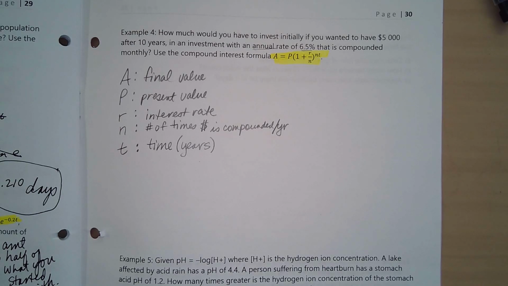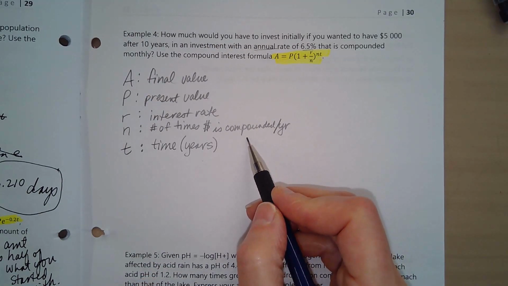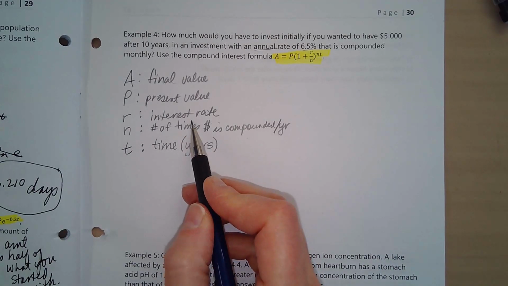So think about that. If you have money in the bank, you want your interest to grow, right? But if you borrow money, you don't want your interest to grow. So more compounding is good if you have money in the bank, less compounding is good if you owe them money. Because if you borrow money, they also have to tell you the interest rate they're charging you and how often they're compounding.